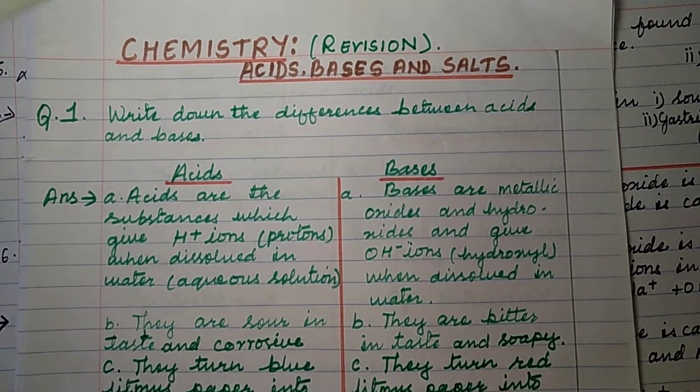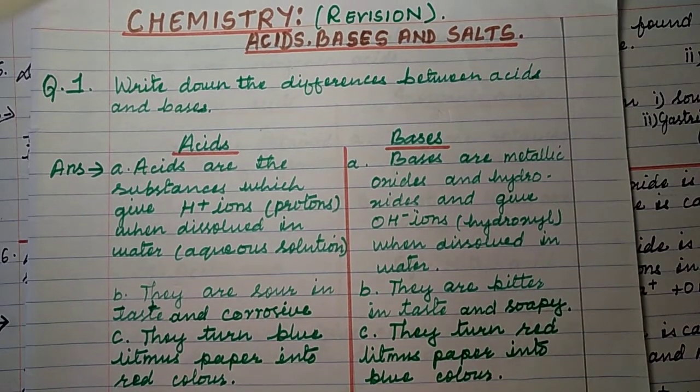Point number 2: acids are sour in taste and corrosive in nature, whereas bases are bitter in taste and soapy or slippery in touch. Point number 3: acids turn blue litmus paper into red color, whereas bases turn red litmus paper into blue color. So these are the differences between acids and bases.